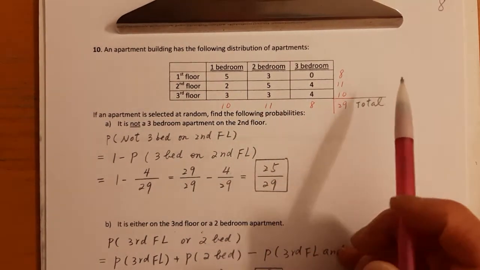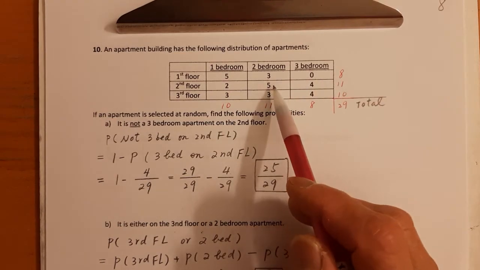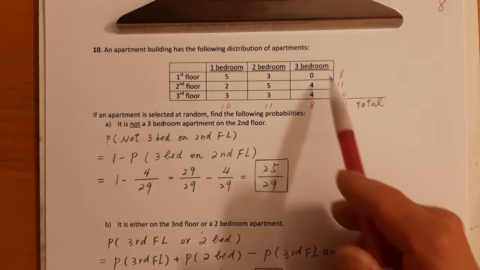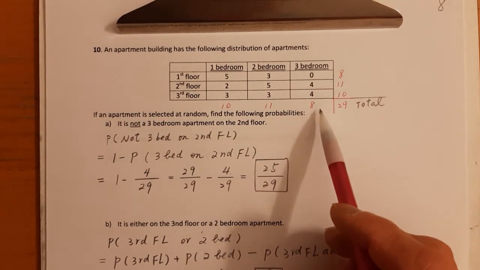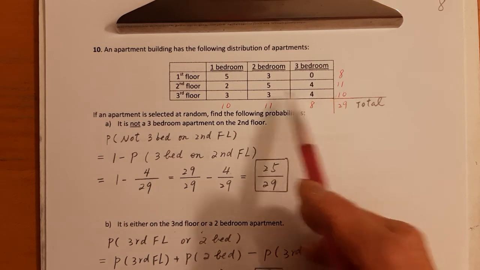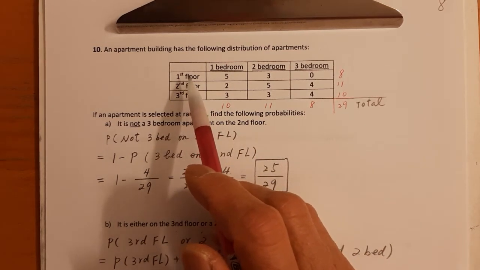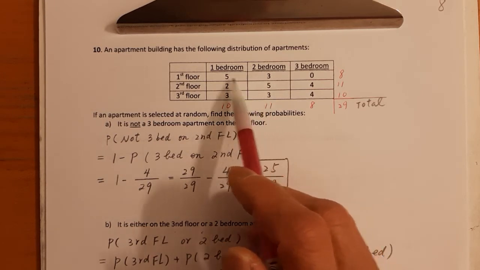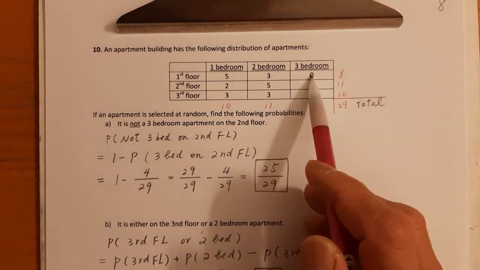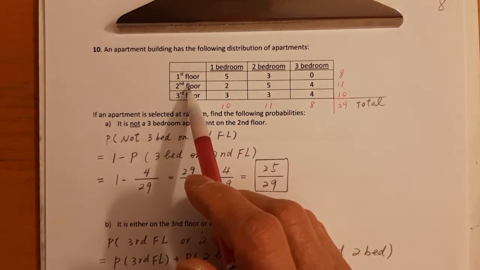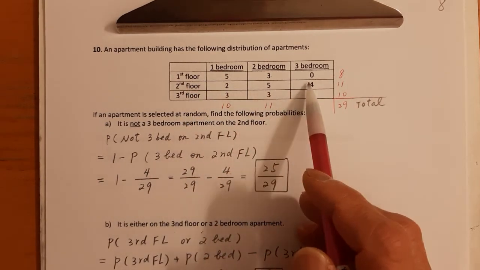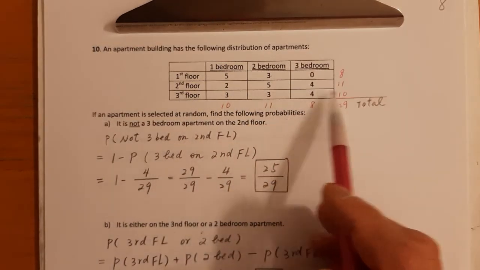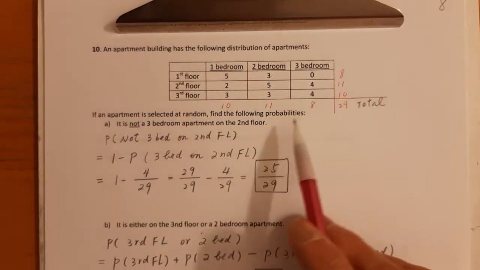1 bedroom. How many 2 bedroom? 3 add 5 add 3, total 11. 2 bedroom. How many 3 bedroom? 0 add 4 add 4, it's 8. So how many apartments on the first floor? 5 add 3 add 0, it's 8. How many apartments on the second floor? 2 add 5 add 4, 11. How many on the third floor? 3 add 3 add 4, 10 apartments on the third floor.